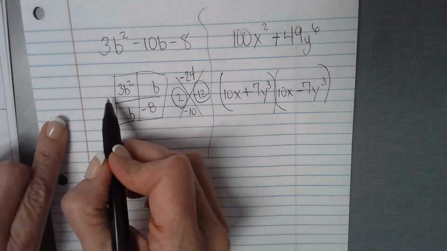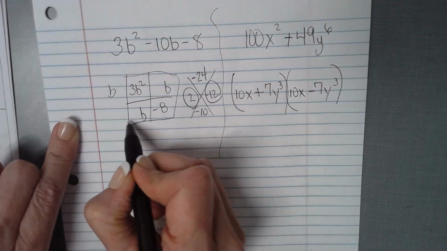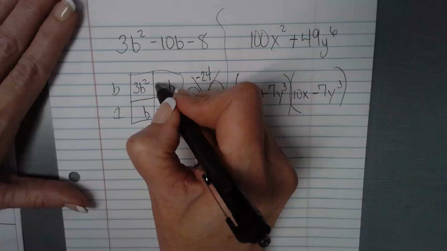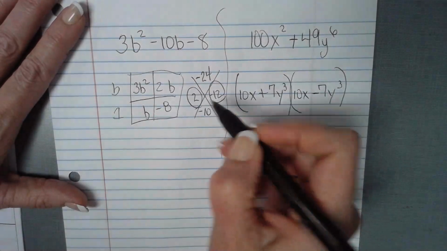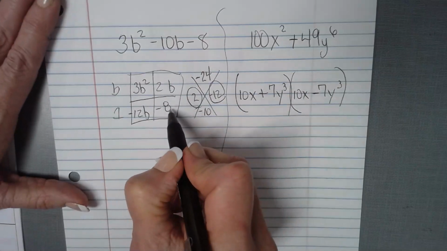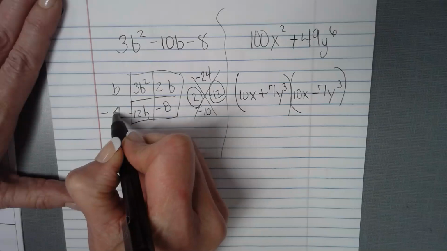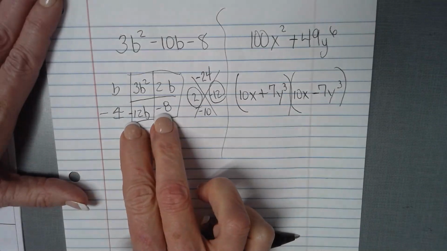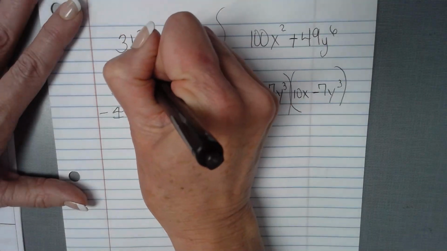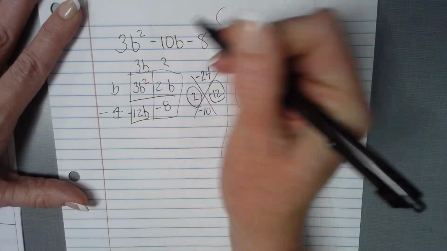Okay, GCF here is B. GCF here is a 1. Oh, I didn't put my magic numbers in. Hang on. Doggone. 2, negative 12. My fault. GCF here is B. GCF here is a negative 4. Remember to pull your negatives out when they show up twice. GCF here is 3B, and GCF here is 2.